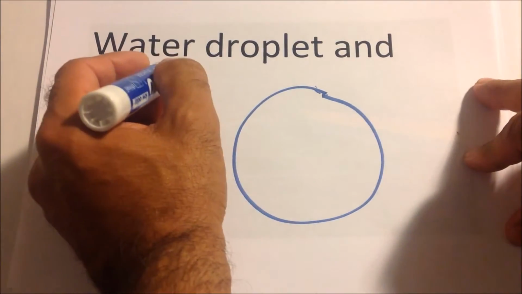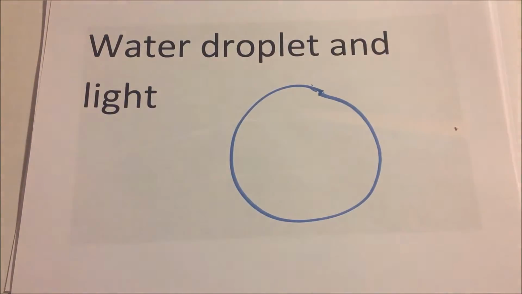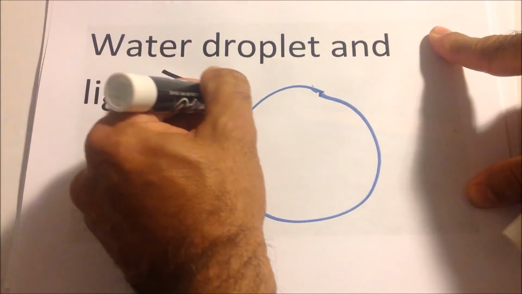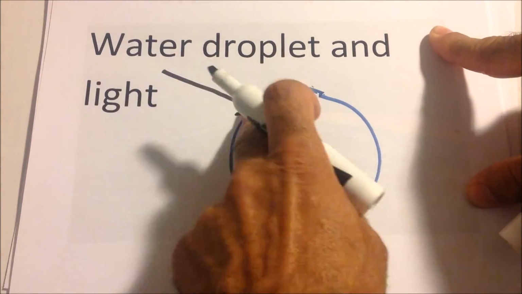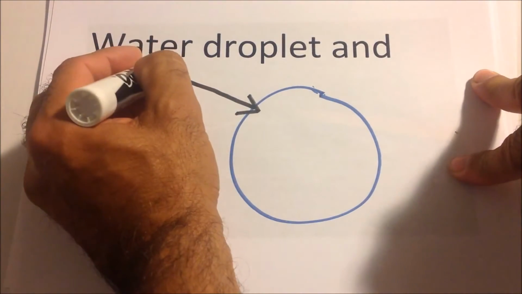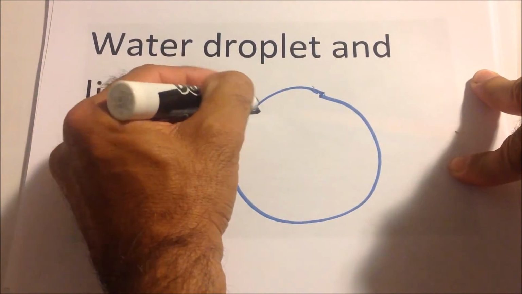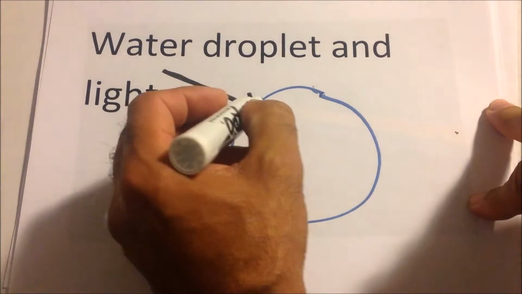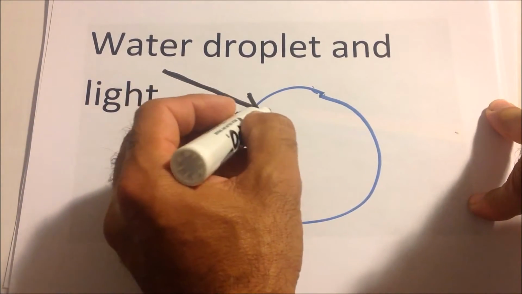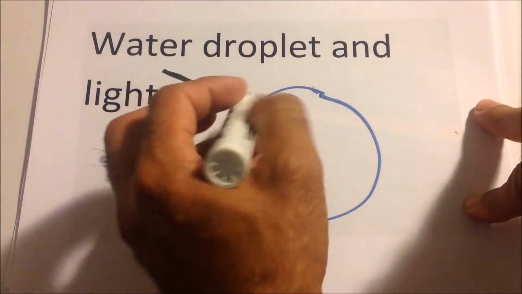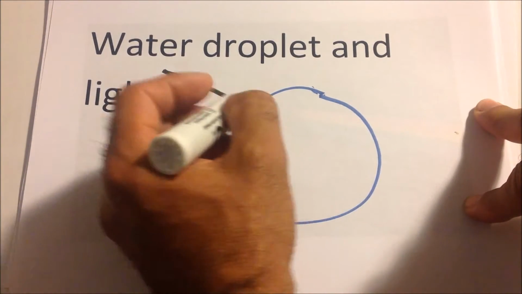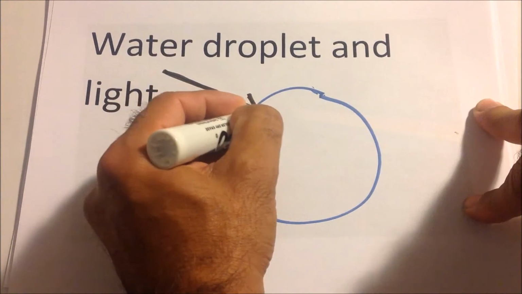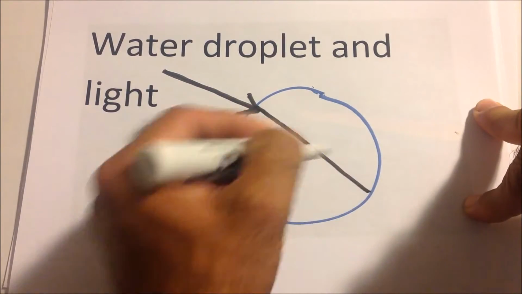And the sun's light, use another color again. The sun's light is coming in at a certain angle. It's going to hit the raindrop. So the light is coming in pretty fast. As you know, light goes 186,000 miles a second. But when it hits the water droplet, it's going to slow down a little bit. So it's going to come in, and it's going to bend a little bit.